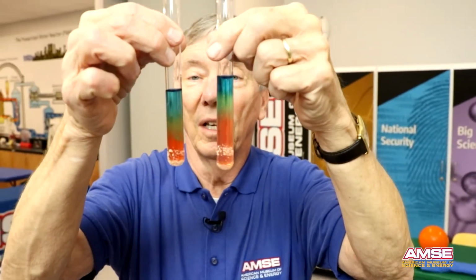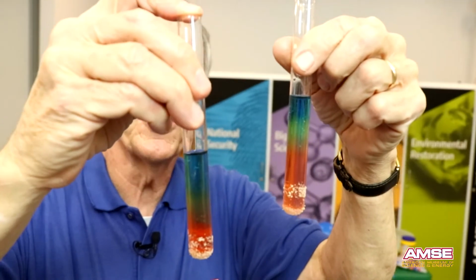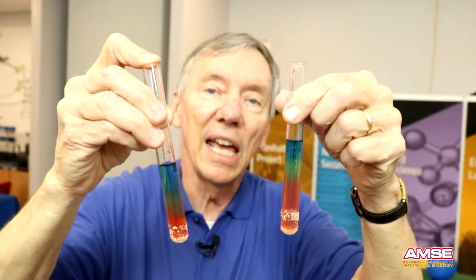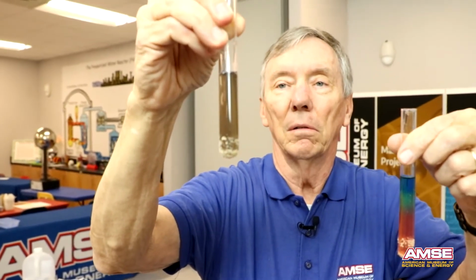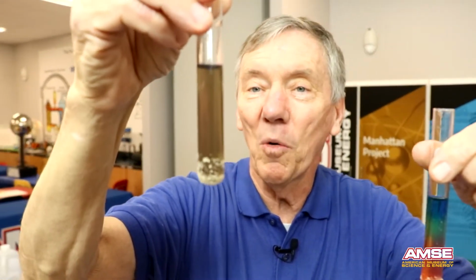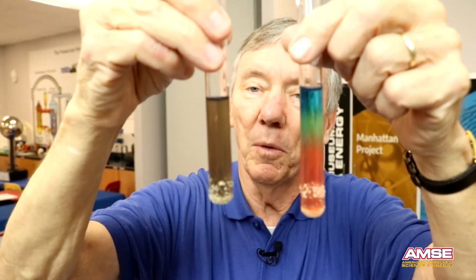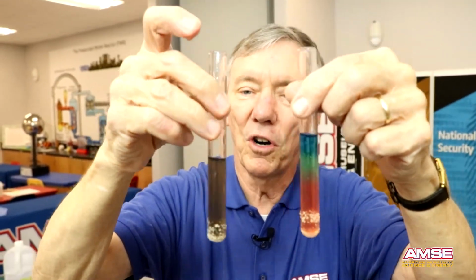They both layered really well. Now if I invert them, what do you think is going to happen? Are they going to come back and stay in that nice layered solution? No. But that was an experiment I wanted to do. It kind of turned into sort of gray water. It's all mixed together. It won't come back into the nice layers we did before. But that was an experiment that I wanted to try.